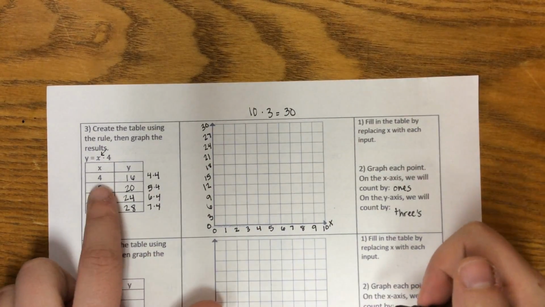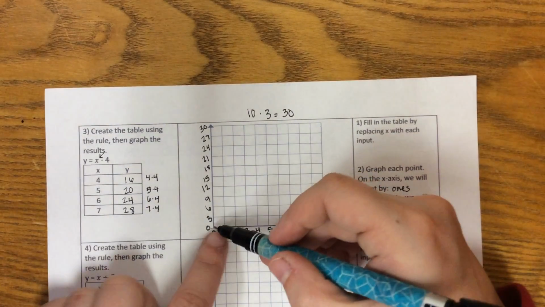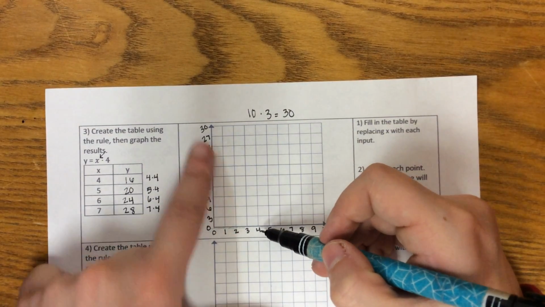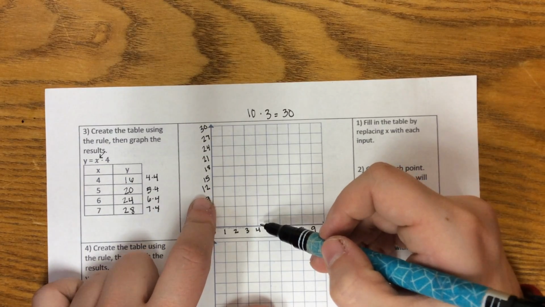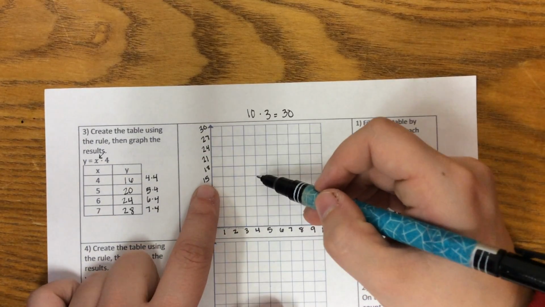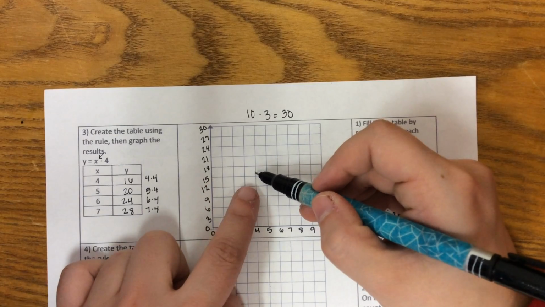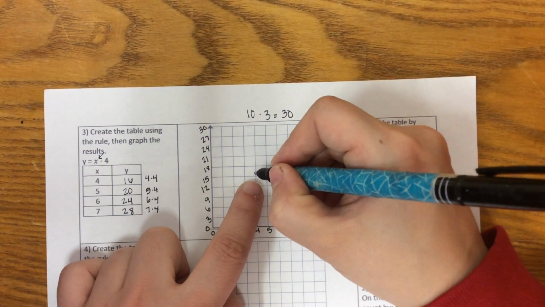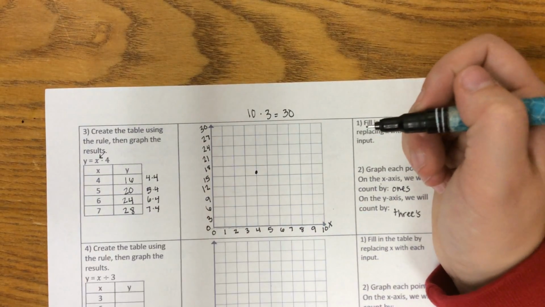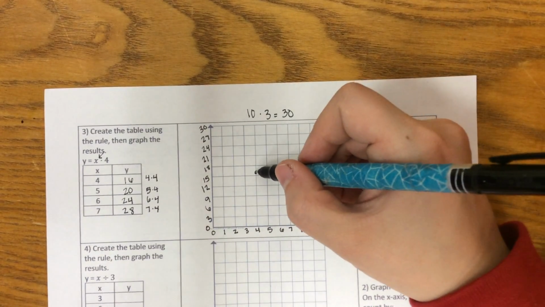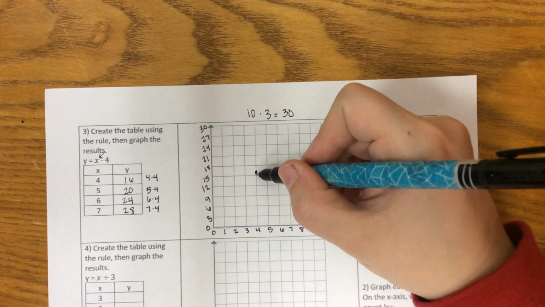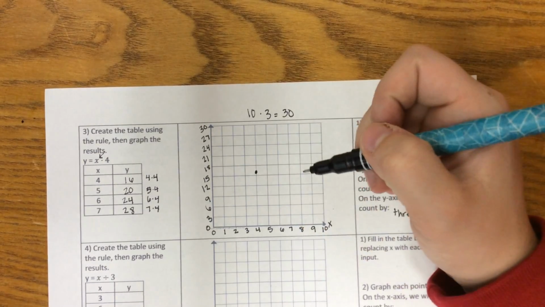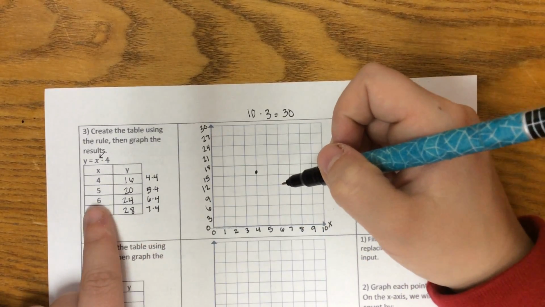Okay, so here we go. Our first one is 4, 16. So I'm going to go right to 4. Now notice there is no 16 here. So I'm going to think, which one is 16 between? 16 is between 15 and 18. So to go 15, 16, 17, 18. So 16 is a little bit closer to the 15. So it's not on the line exactly. It's on this line, but it's not on that line or that line. It's in the middle.